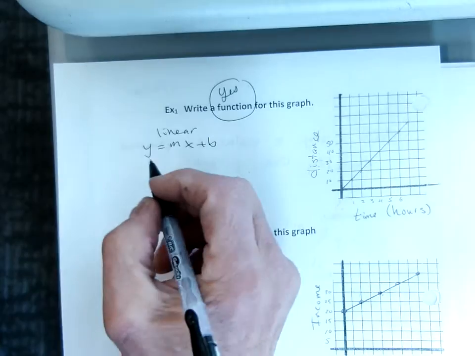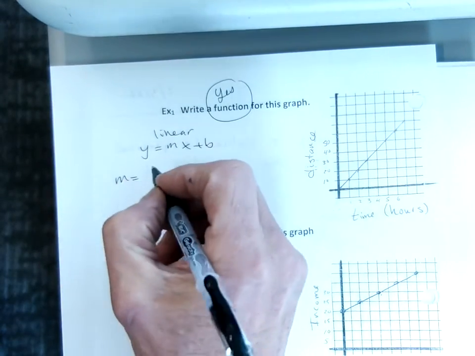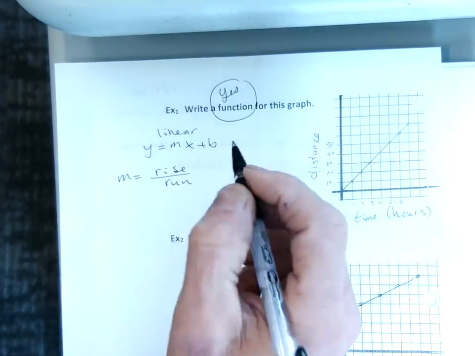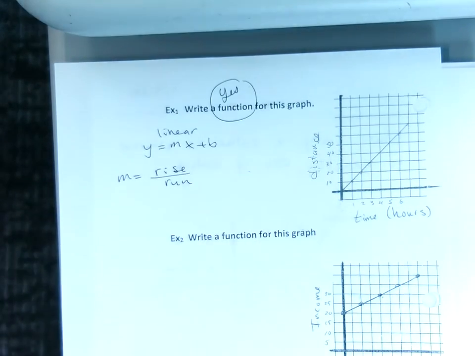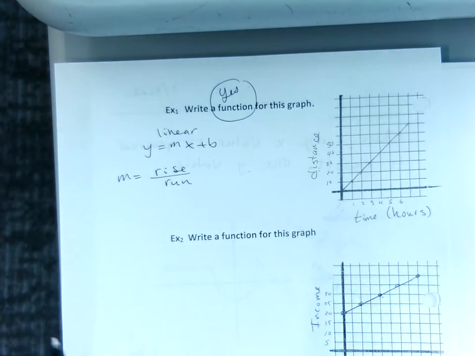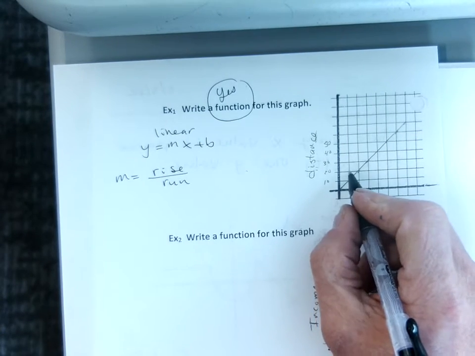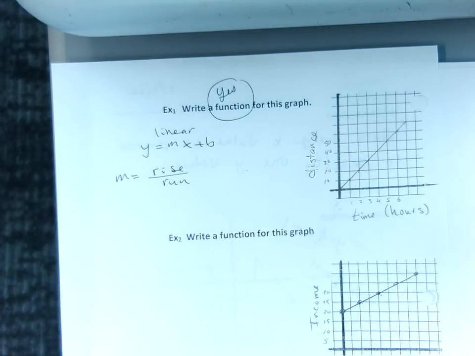My slope is rise over run. That's the m. And it appears as if it goes up 10 over 1. Up 10 over 1, right?